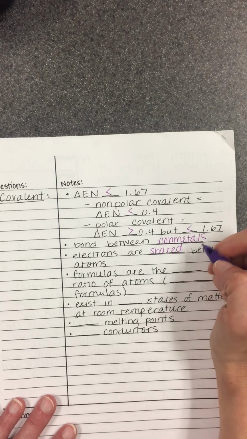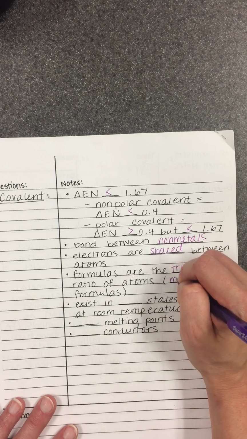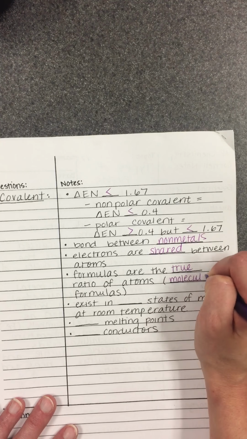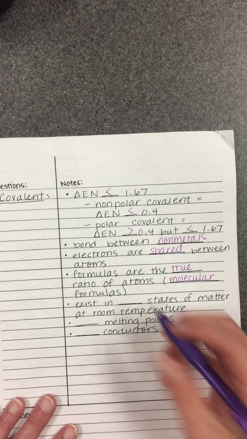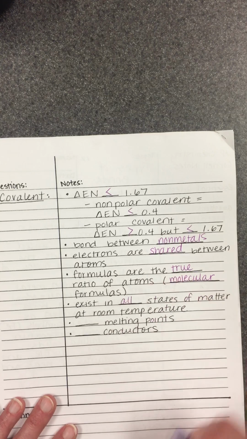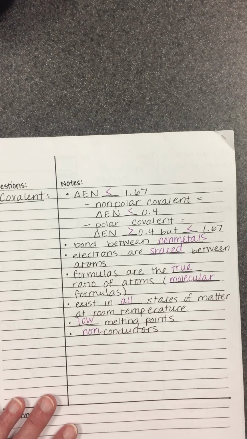Formulas are written as the true ratio of atoms. So these are going to be molecular formulas. Okay? Covalent compounds exist in all states of matter. So some are solids, some are liquids, lots are gases. They have pretty low melting points, and they are non-conductors. They do not conduct electricity.